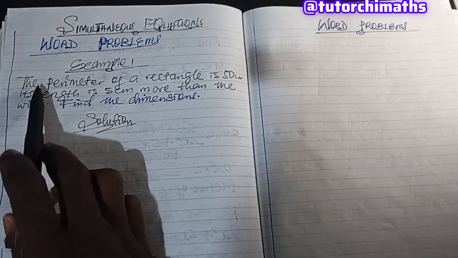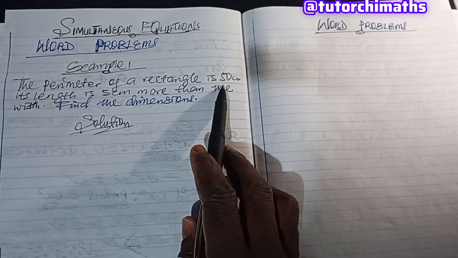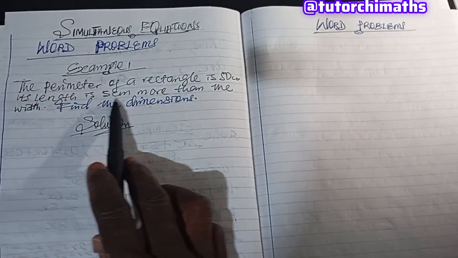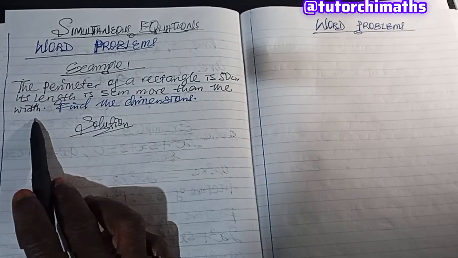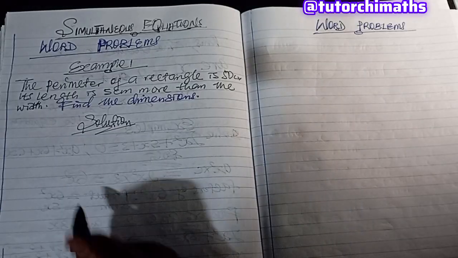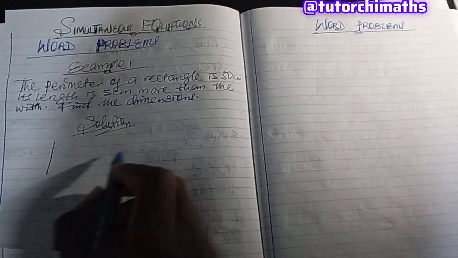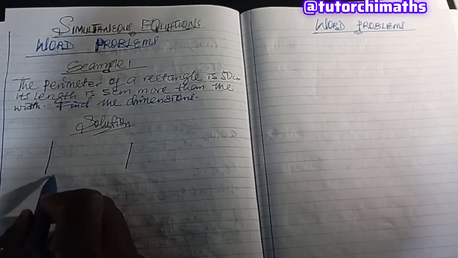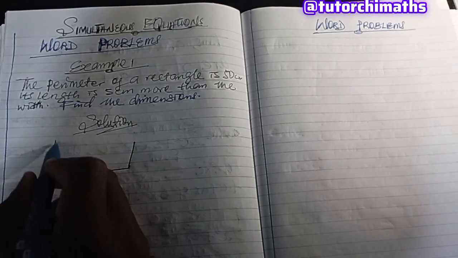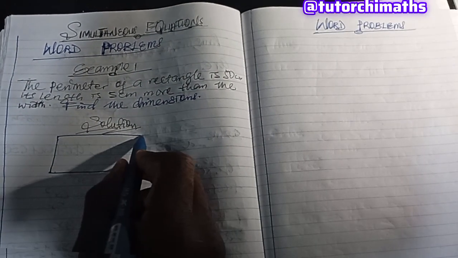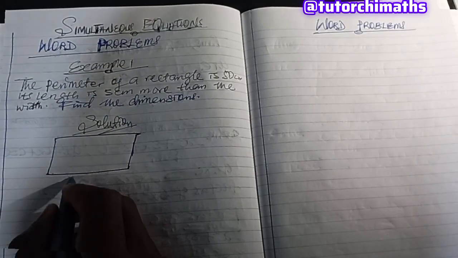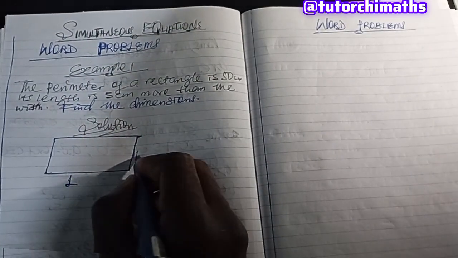From this question, we are given that the perimeter of a rectangle is 50 cm. Its length is 5 cm more than the width. Find the dimensions. Now, this is a rectangle. Let's say here is our length, here is our width.